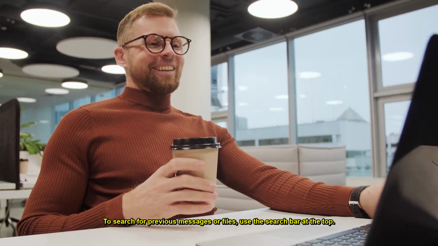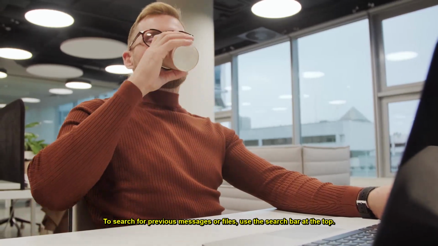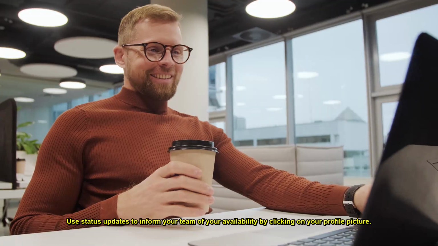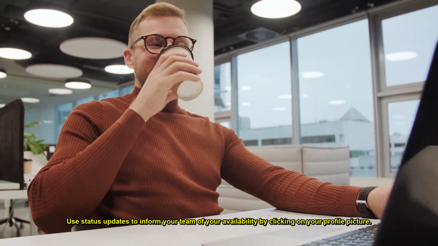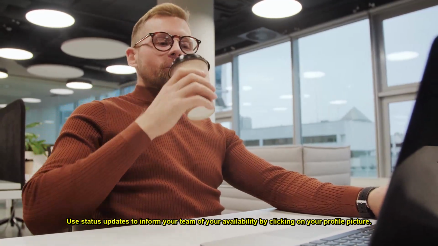To search for previous messages or files, use the search bar at the top. Use status updates to inform your team of your availability by clicking on your profile picture.